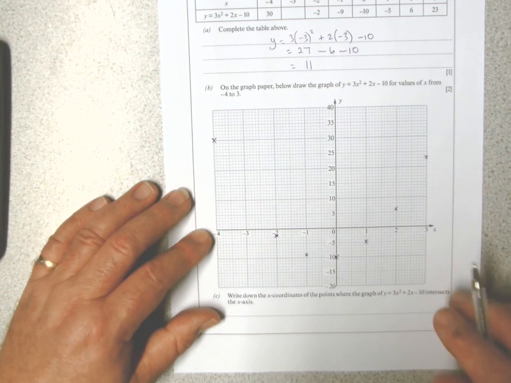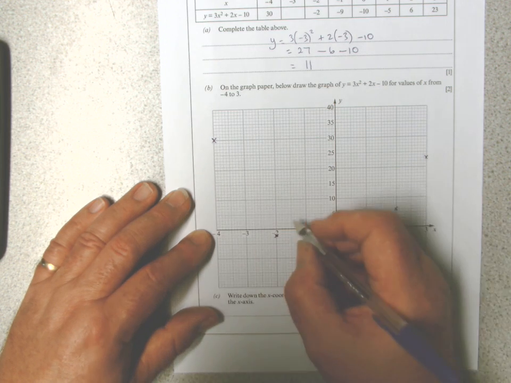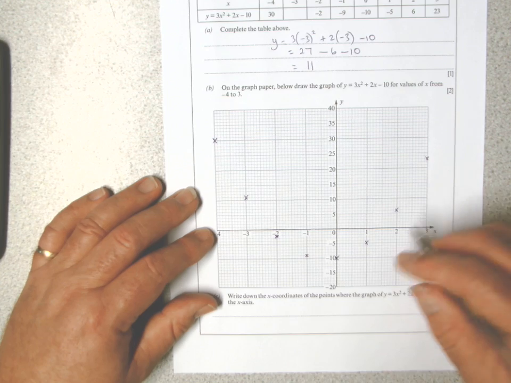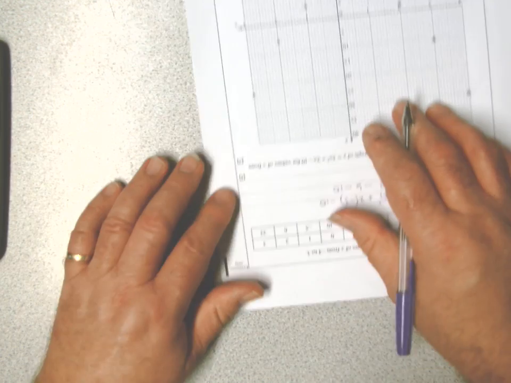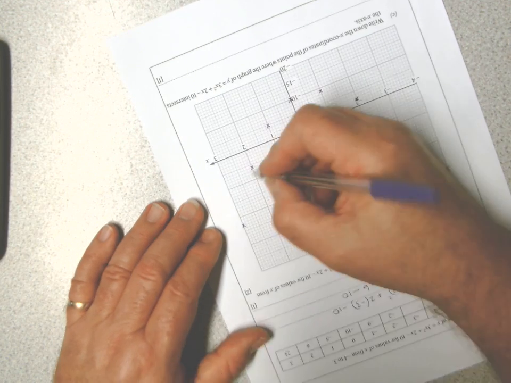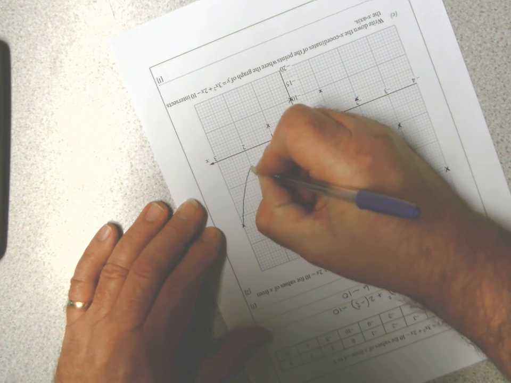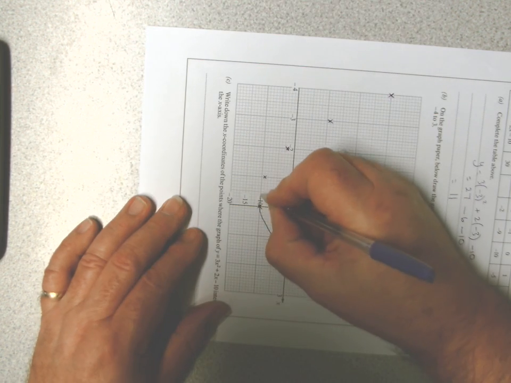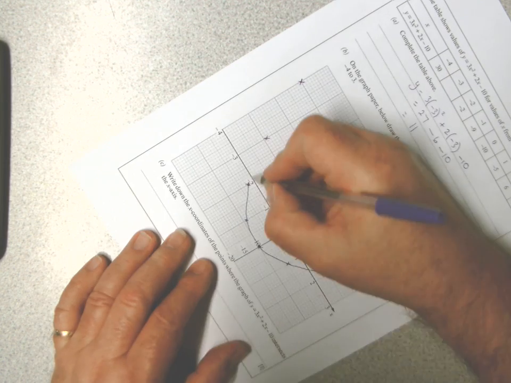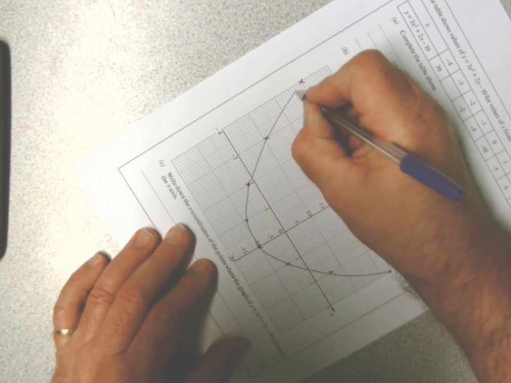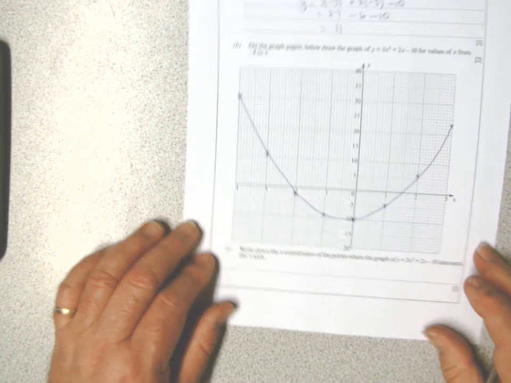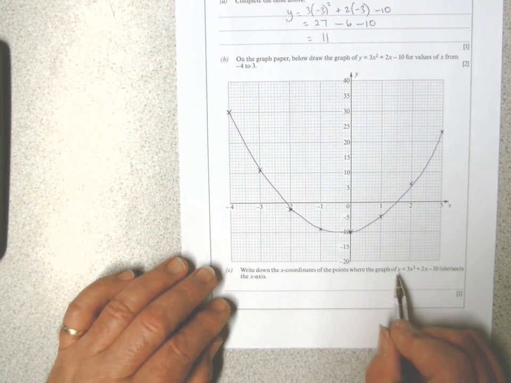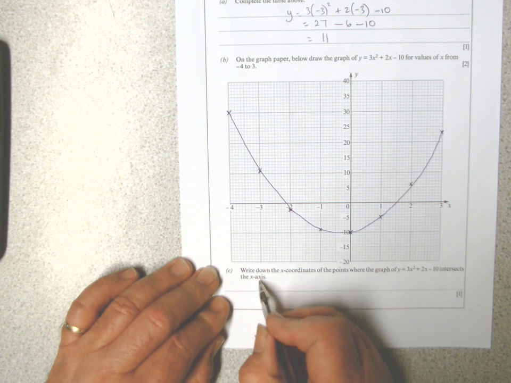So plot that minus 3 at 11, and now when I draw it, I tend to turn the graph paper and move away with my hand there. So there's my curve. It says write down the x-coordinates, the points where this graph intersects the x-axis.